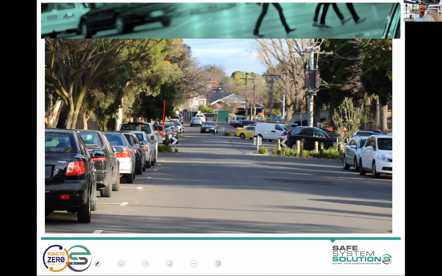So who has priority? Who has right of way there? Technically, who should be giving way to who? Yes, so cars have priority. Well done, well done.